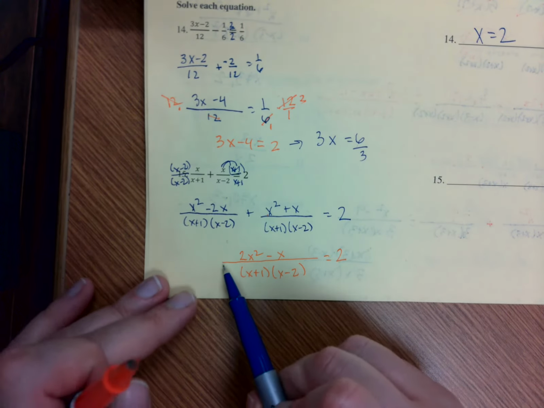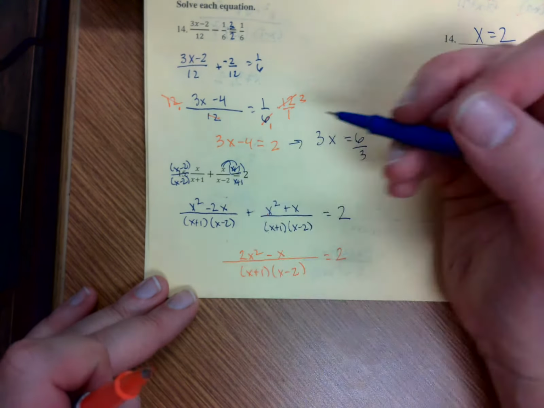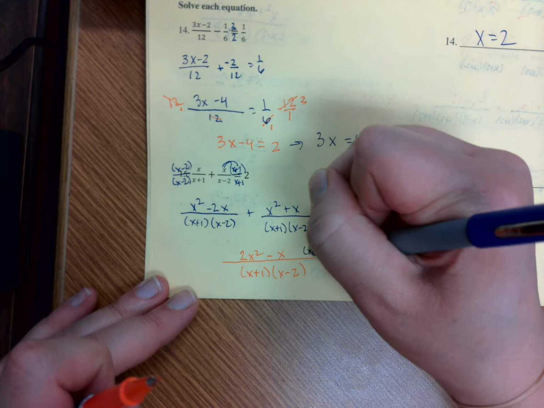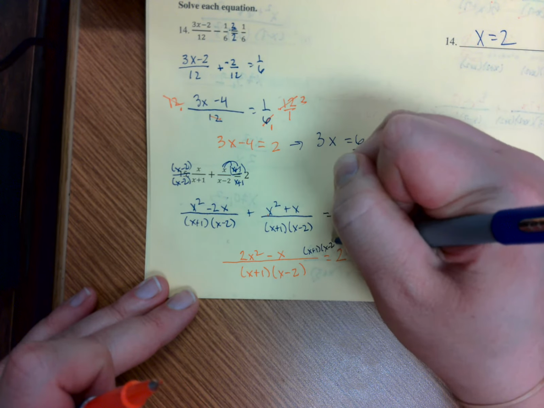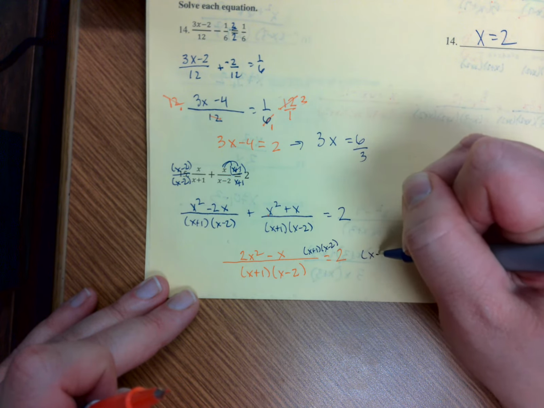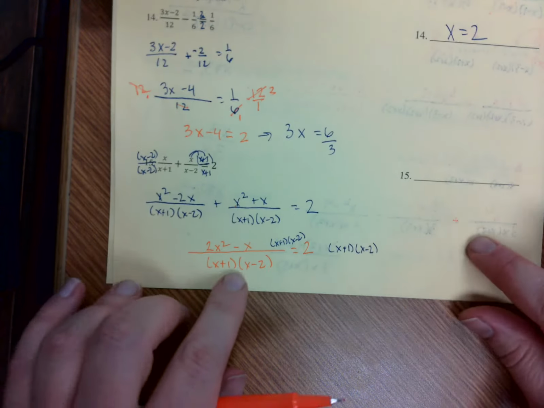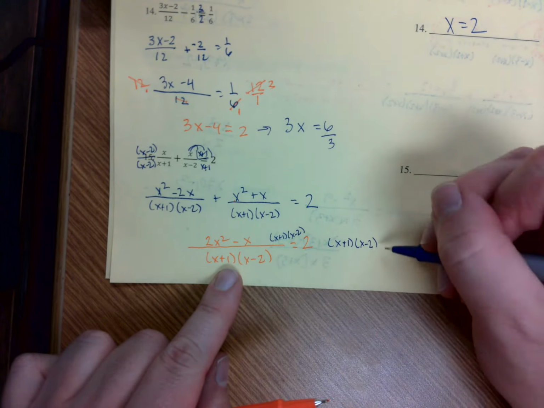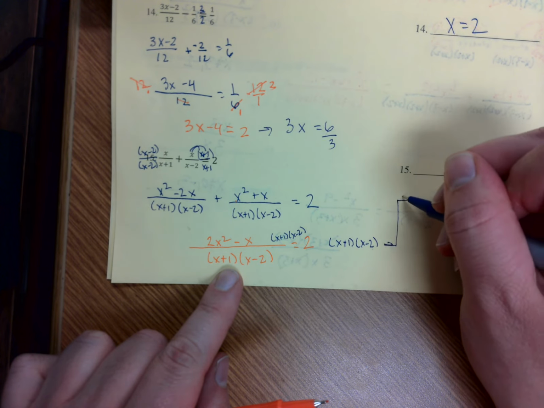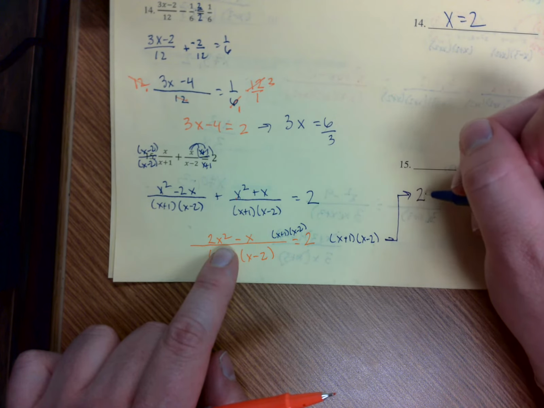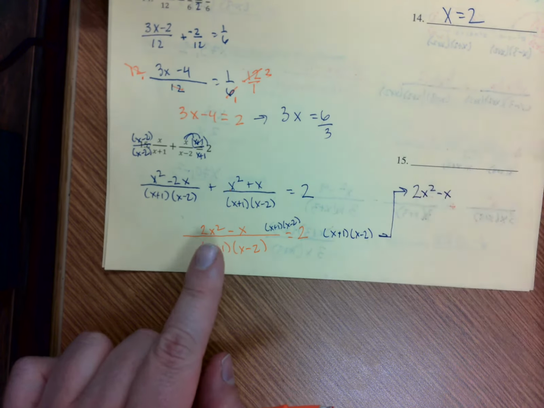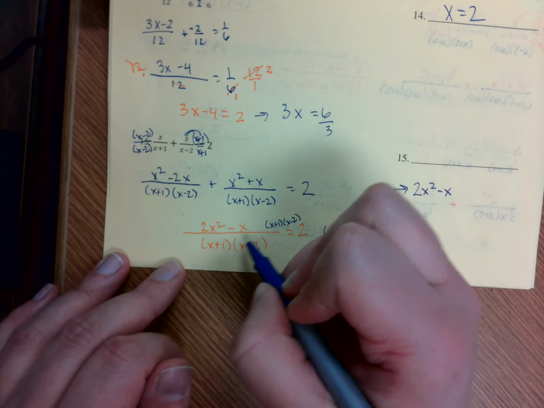I'm going to get rid of this division. So I'm going to multiply both sides by x plus 1 over x minus 2. Whatever you do to one side, you have to do to the other side. So on this side, I'm going to be left with only the 2x squared minus x, because these two will cancel.